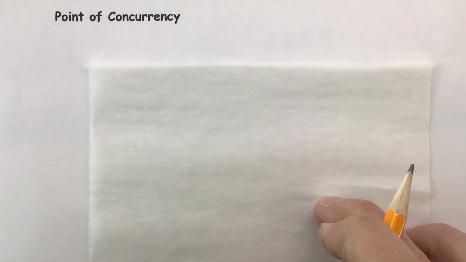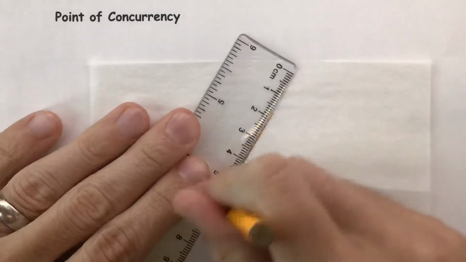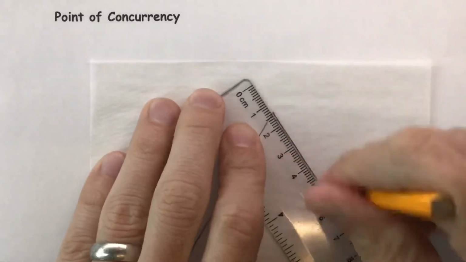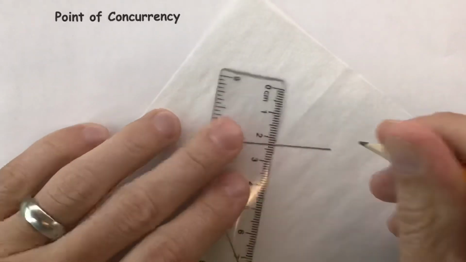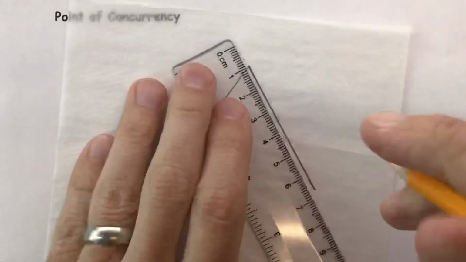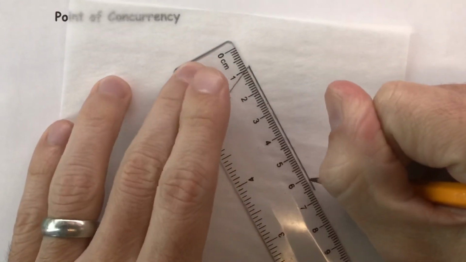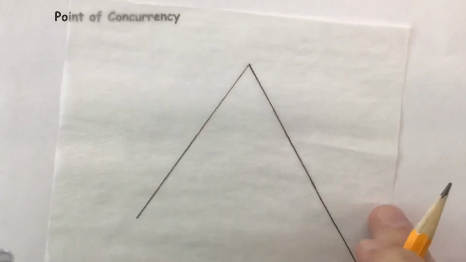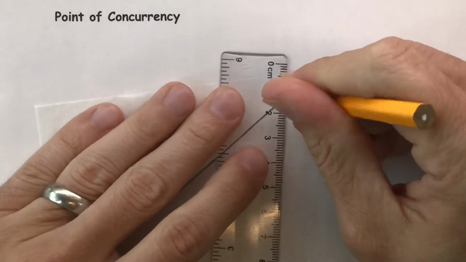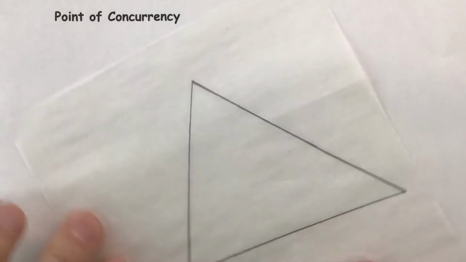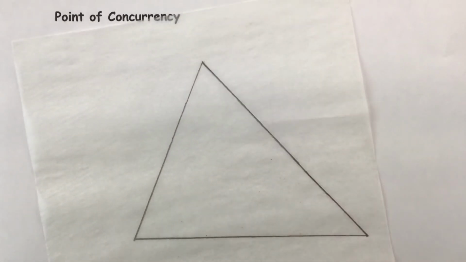All right, what we're going to do next is look at the angle bisectors of all three angles in a triangle. And when we do that, we're going to end up with a point of concurrency. What we're going to start with is a random triangle. Every time I try and draw these, I end up with what might look like an isosceles or equilateral. Let's see if I can get something a little bit different. All right, so I have a random triangle.